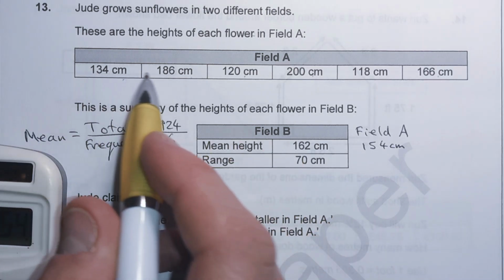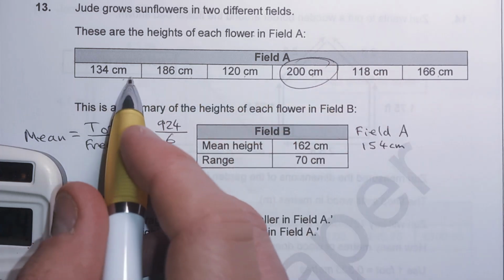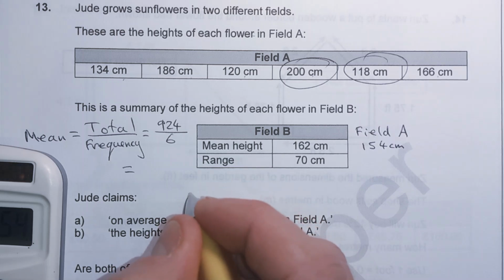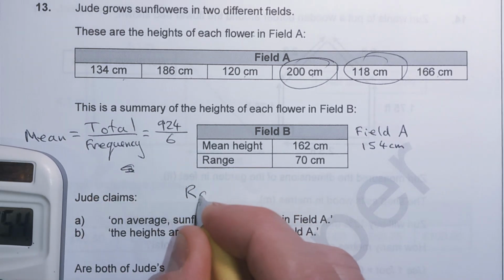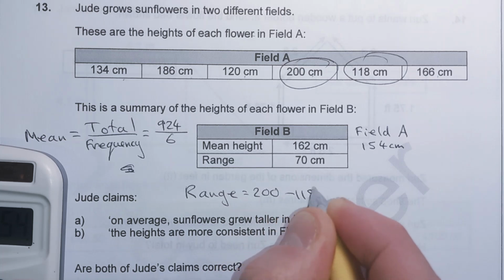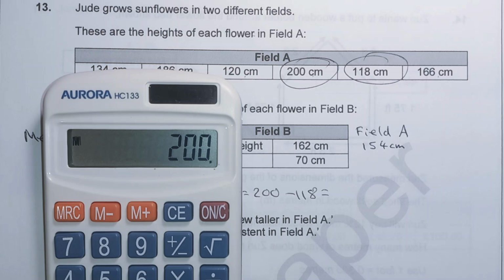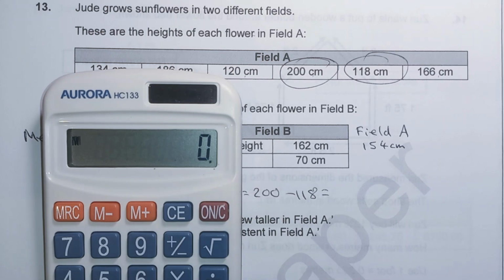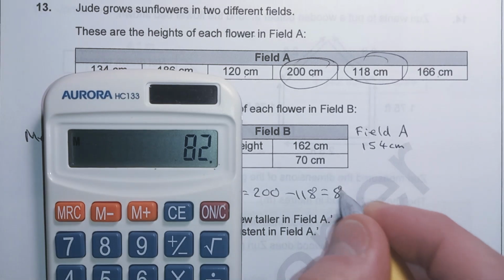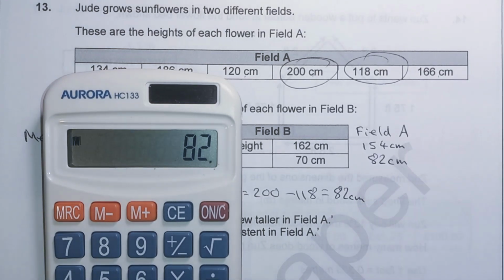So what's the biggest? 200 is our biggest, and our smallest, 118. So the range is going to be 200 minus 118. Oh, sorry, I mistyped. 200 minus 118. 82 centimetres, which we can put in there.